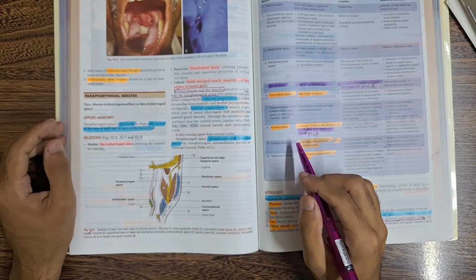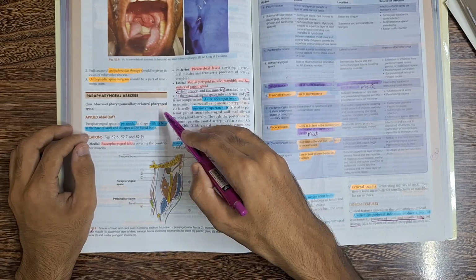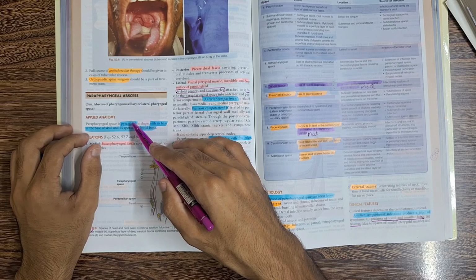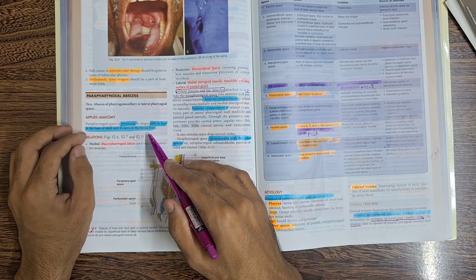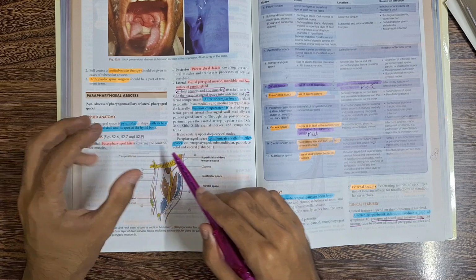Moving on to our next topic of discussion, which is the parapharyngeal abscess. As you know, on either side of the pharynx is a space known as the parapharyngeal space. An infection or suppuration in this particular space will lead to parapharyngeal abscess. Right? This particular space is itself connected with different spaces.